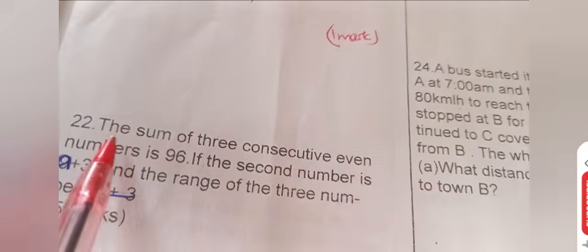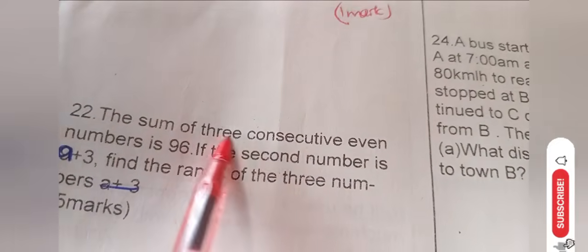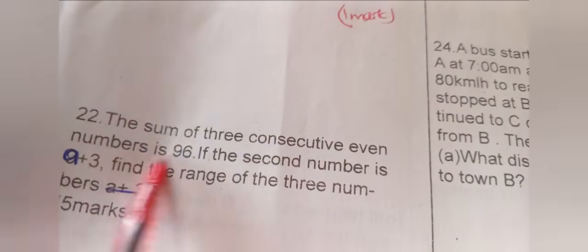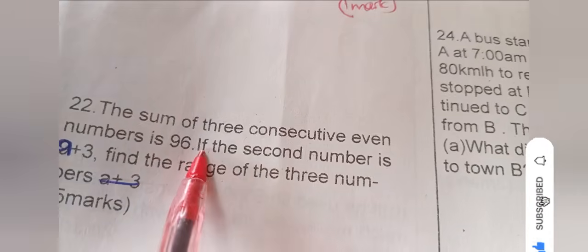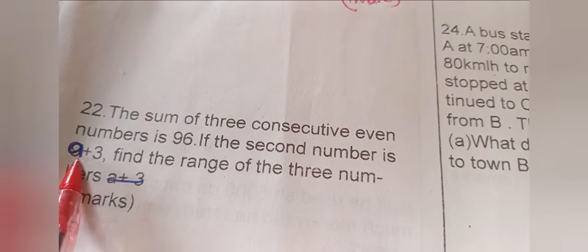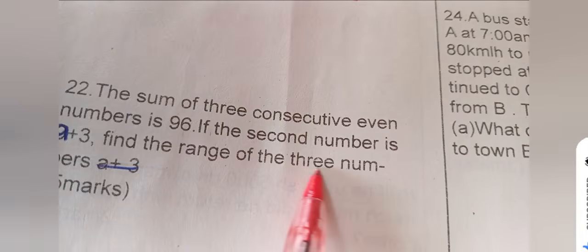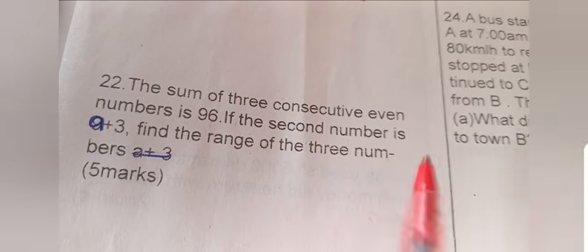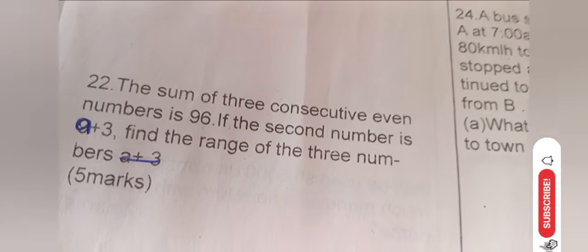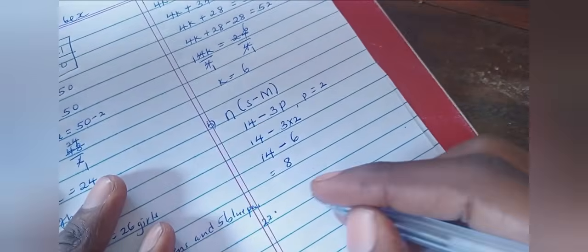Let us continue to number 22. Number 22 reads, the sum of 3 consecutive even numbers is 96. If the second number is a plus 3, find the range of the 3 numbers. But we don't have the 3 numbers. We shall first find the 3 numbers before we find their range. But we have been given the second number.